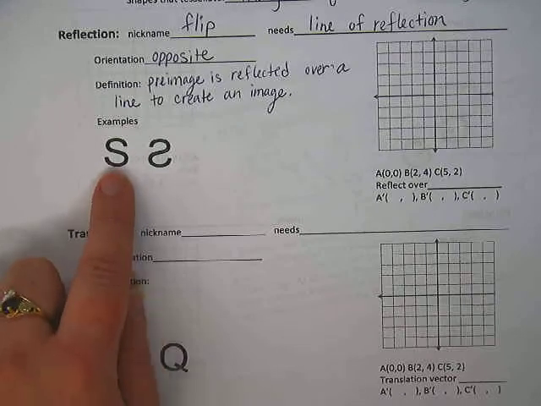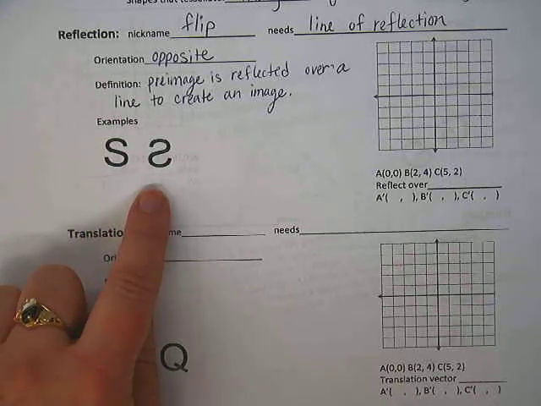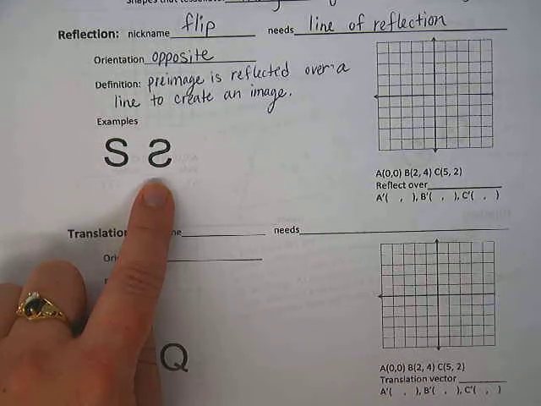So this starts with a figure that is shaped like an S. There's our pre-image. And then it is reflected or flipped over a line. And there's our image. What do you notice about the image of the S?